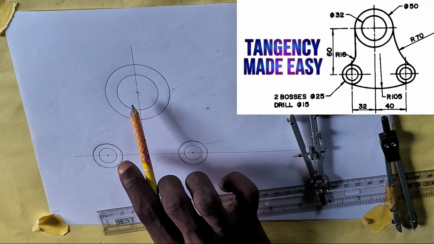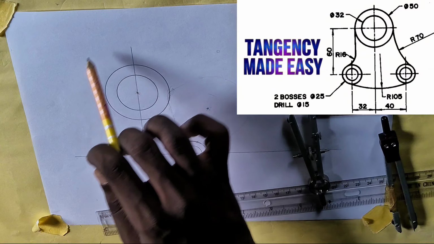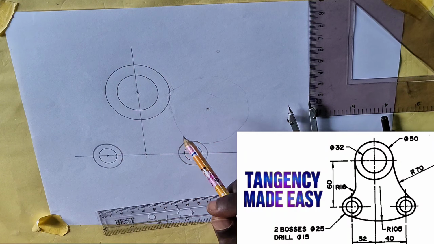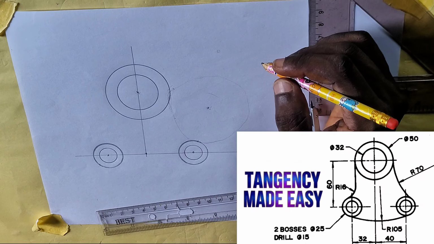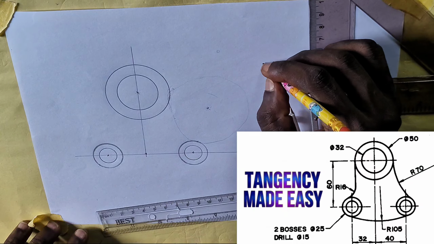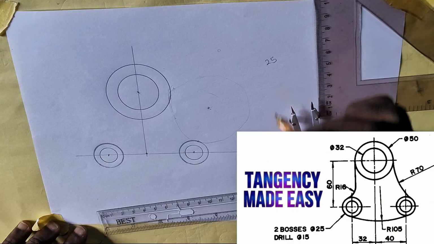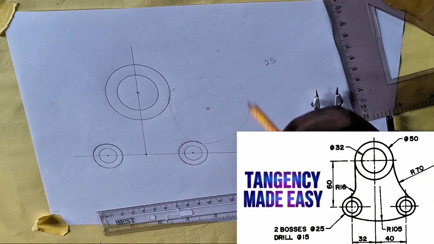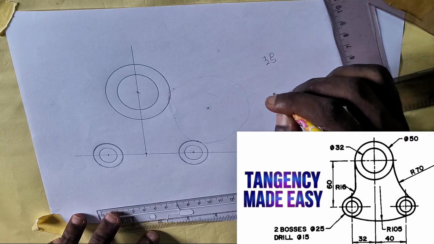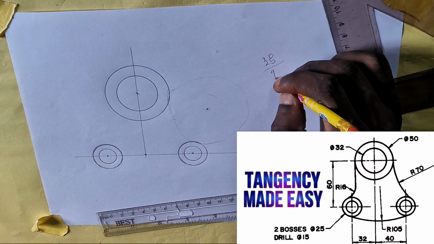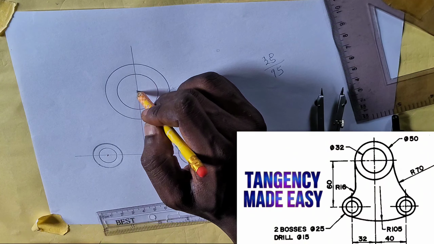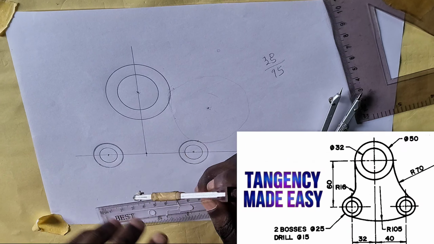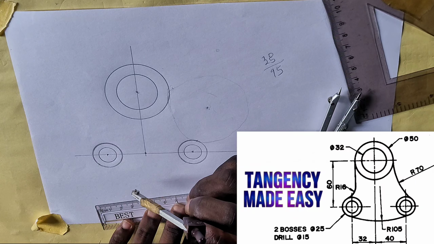So let's start from here. The radius of this bigger circle, because the diameter is given as 50 millimeter, the radius will be 25. So that will be 25 plus, now what is the radius of the arc? The radius of the arc here was given to be 70. So that will be 70 plus 25, which equals 95. So I will place my compass and measure 95.